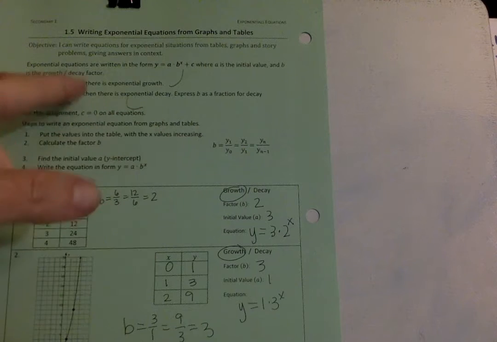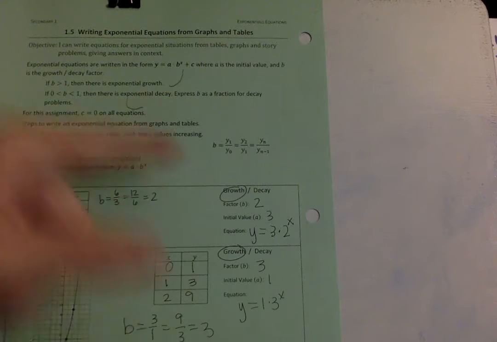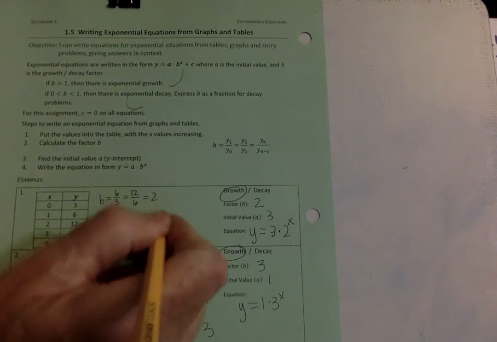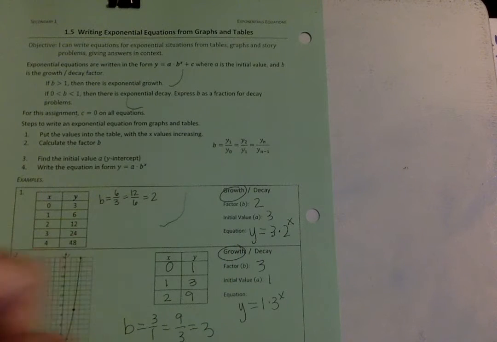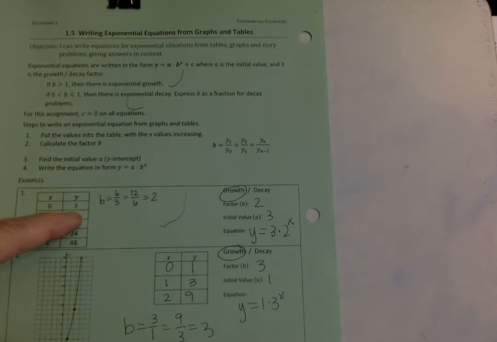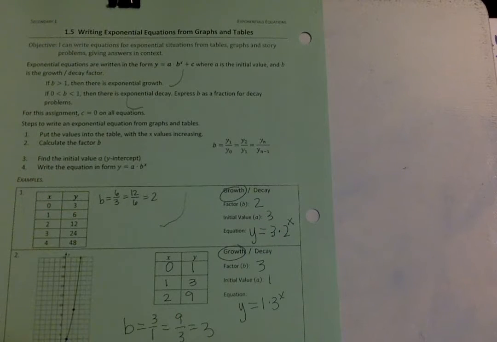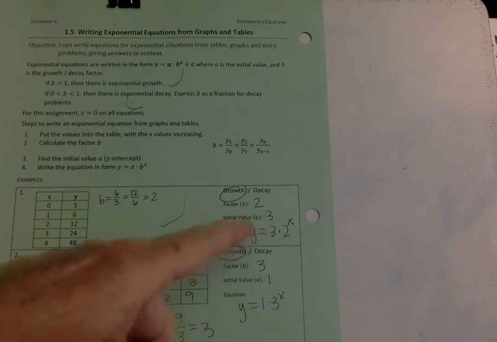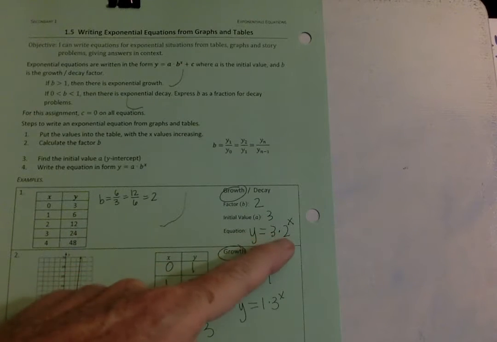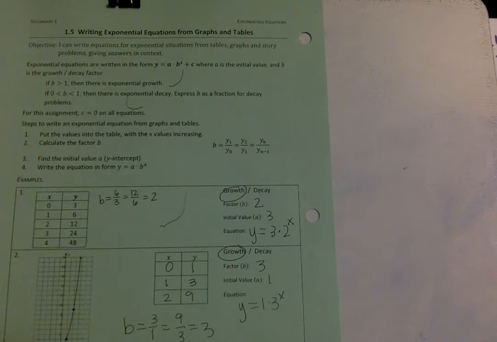Now, since that's greater than 1, we know it's going to be exponential growth, and we know the graph is going to look like this, going up. Now, what is the initial value? In other words, where's the y-intercept? And that is at 3. So then it's super easy to write your equation: y equals 3, your initial value a, times 2 raised to the power of x. Okay.